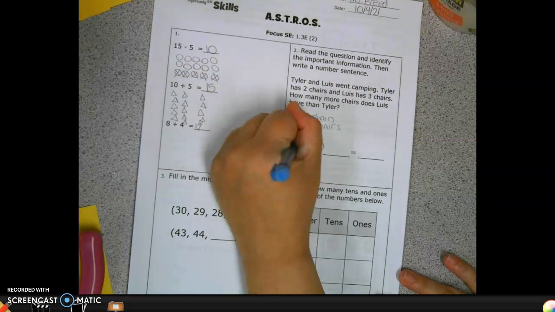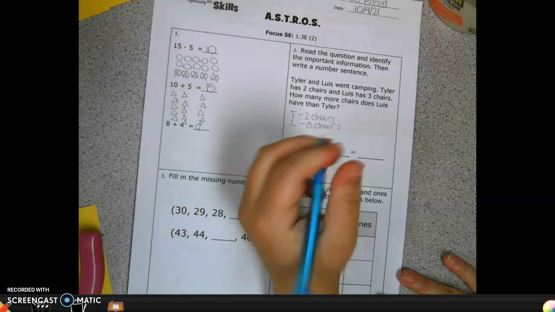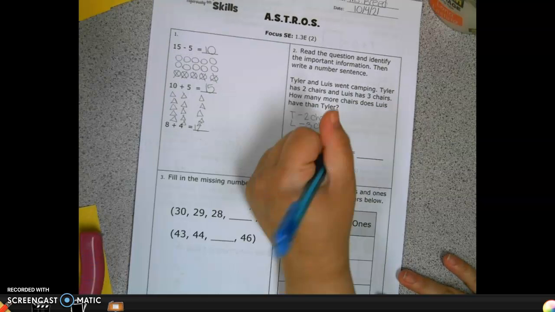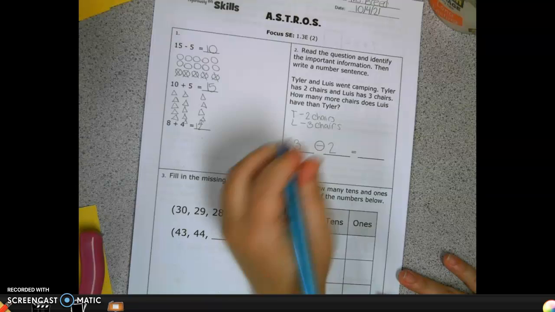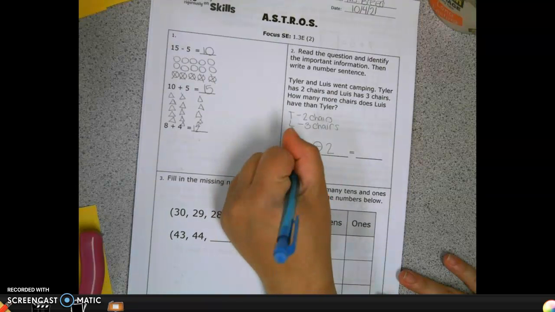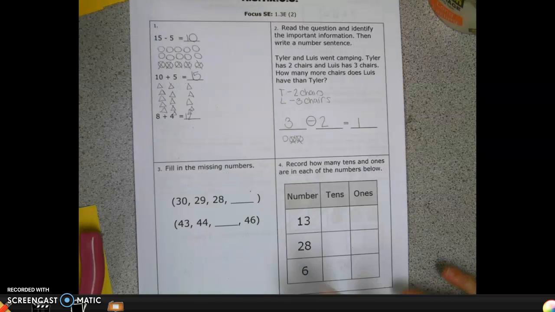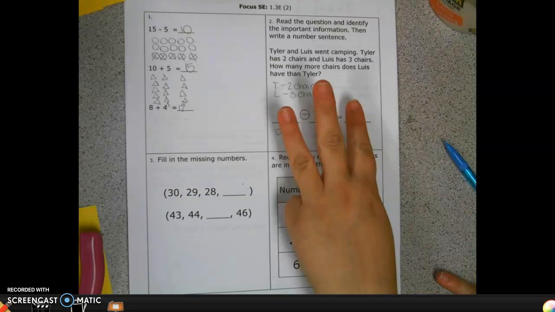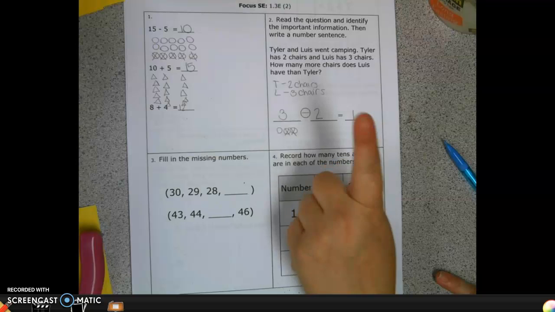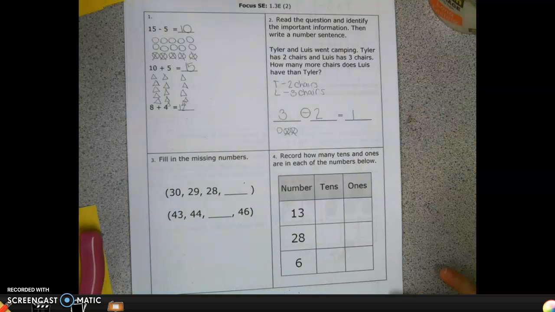So I know Luis has 3 chairs. I'm looking for how many more he has than Tyler. So I know that I'm subtracting Tyler's 2 chairs. When I have 3 chairs and I take away 2 chairs, I have 1 chair left. If you want to use your fingers instead, you can do 3, take away 2, leaves you 1. You are allowed to use your fingers. You can use any manipulative you have at home: cereal, fingers, crayons, whatever you have.